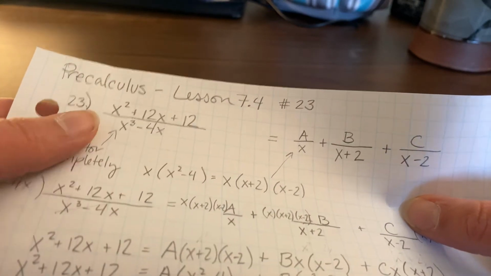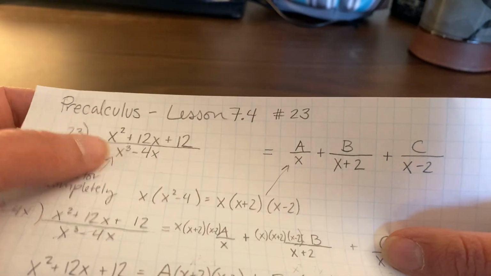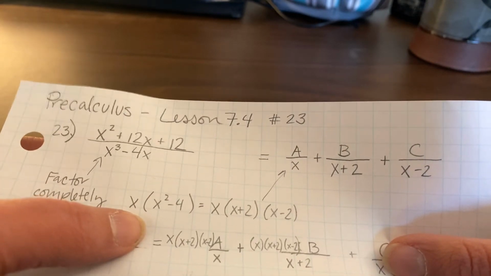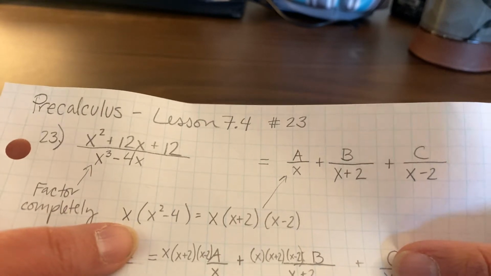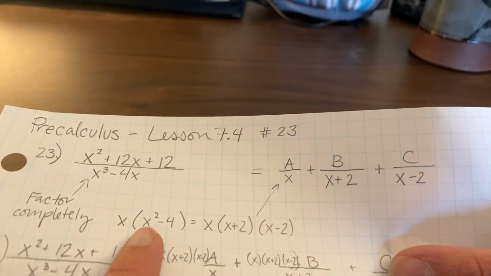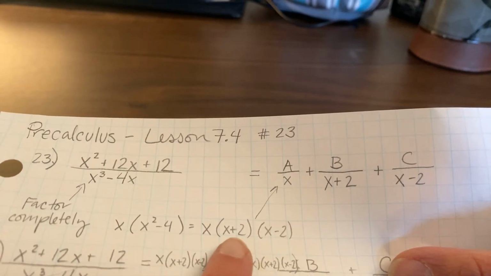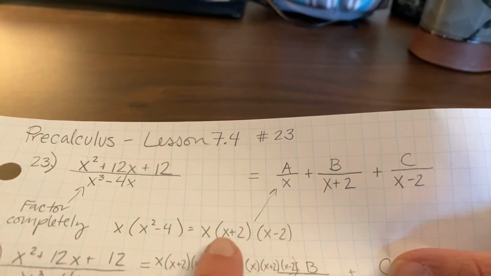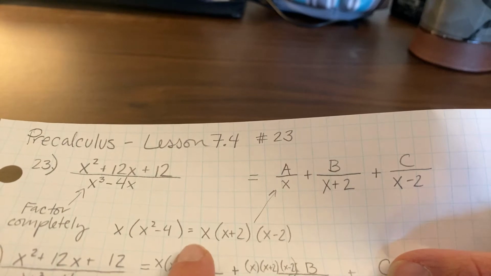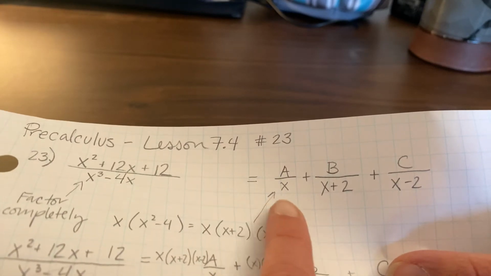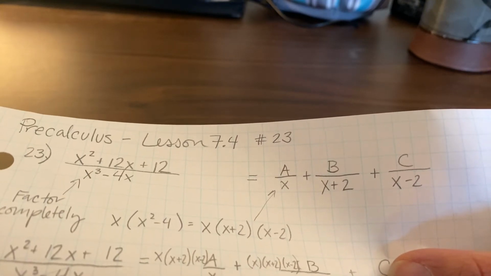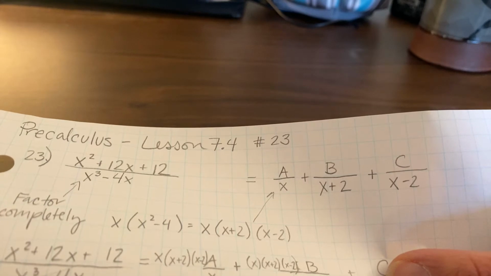All right. And so the first thing we want to do is factor the denominator completely. So the first thing I would do is factor out an x. So I'd have x times x squared minus 4, and then this x squared minus 4 can be factored further, right? That's a difference of squares, so that becomes x plus 2 times x minus 2. And so these are each linear factors, and each one of these would become the denominator of one of our fractions, right? And so this is the form of decomposition.